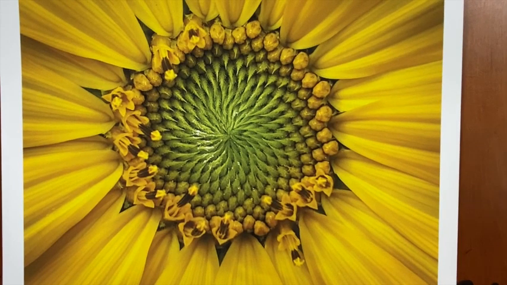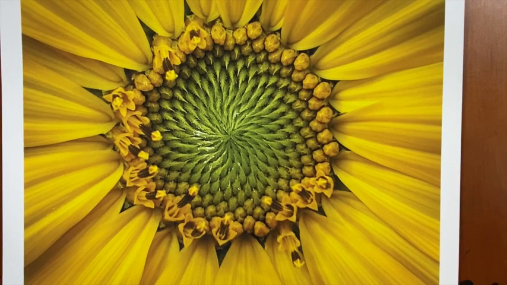Right. So nature, in its glorious wisdom, wanted to put as many seeds as possible on the head of this sunflower in the center, and found this direction to do it was the most efficient way to get as many sunflower seeds as possible in the center of this flower. I'm so glad you said that, because I forgot that.